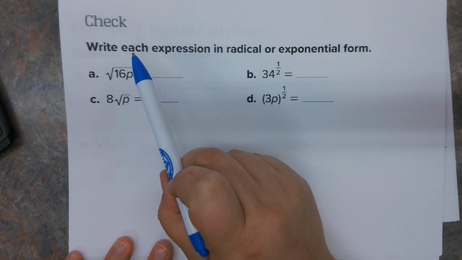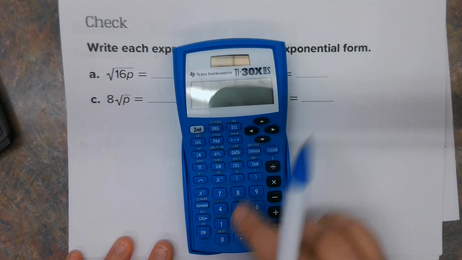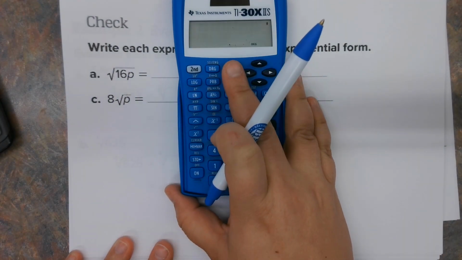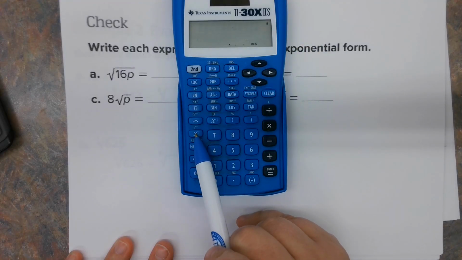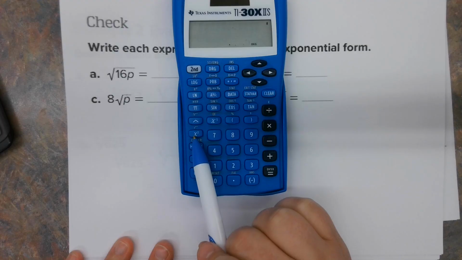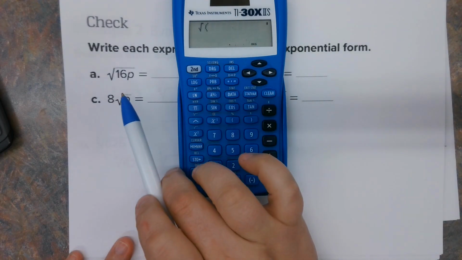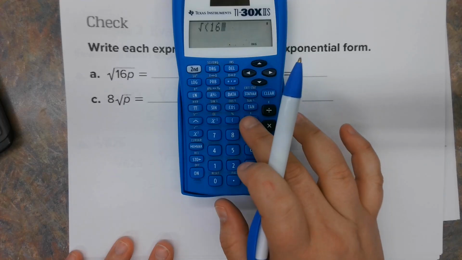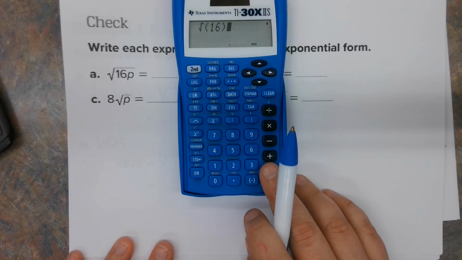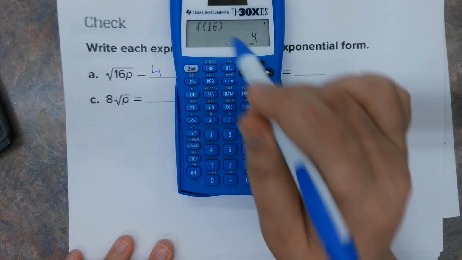So I have 16p. You can find the square root of 16. Let's take a look at that now. On this calculator, the square root button is above the x squared. You have to use second to get to it. We'll use that one in a second, but right now we're using just the plain square root. So I'm going to press second, square root, and I'm going to put my 16 in there. Or this one you could probably do in your head. What times what equals 16? 4. So I have 4.